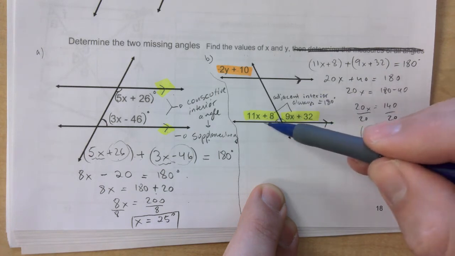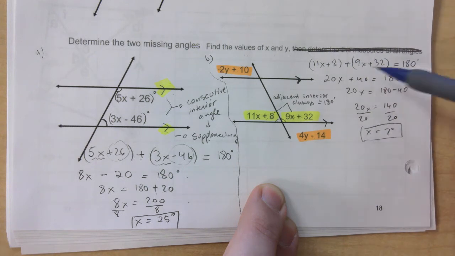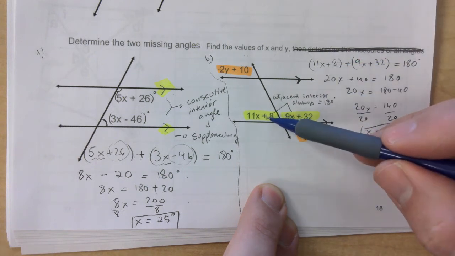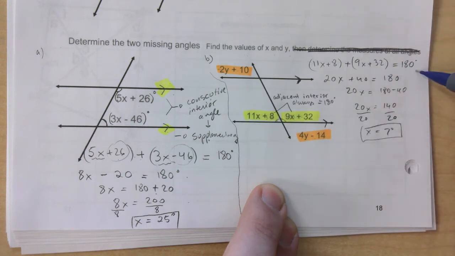Because if they're along a straight line side by side like this, you know that they're going to add up to 180. So don't make them equal to each other. That's the common mistake I see. It's like, oh, it's always equal to each other. 11x is equal to this. Like, no, these two add up to 180. So the 180 needs to be there.